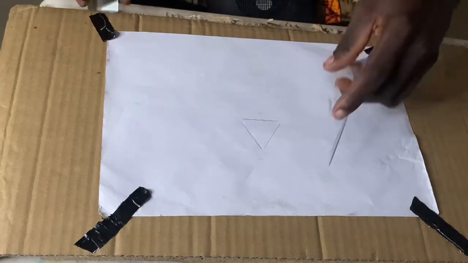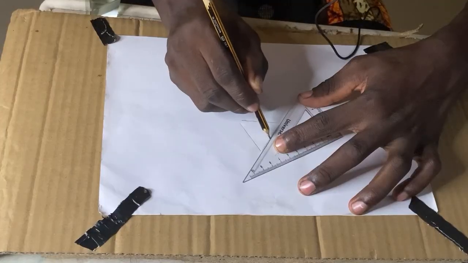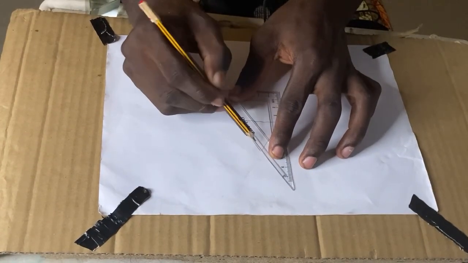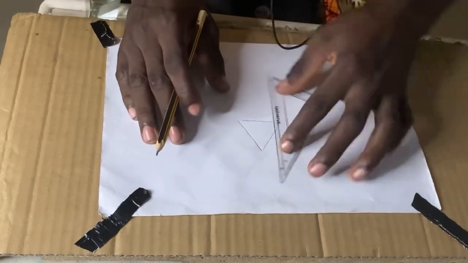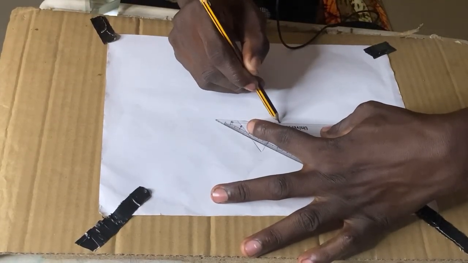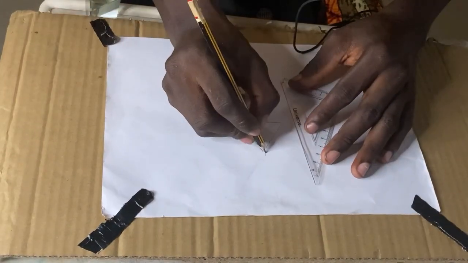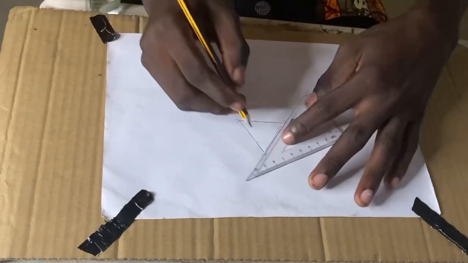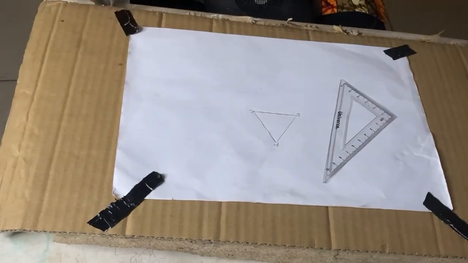The edge of this thing is not that straight, but manage it like that. So you use your ruler to complete this triangle. So this triangle A, B, then C. So now that's that about the tracing out of the triangular prism.